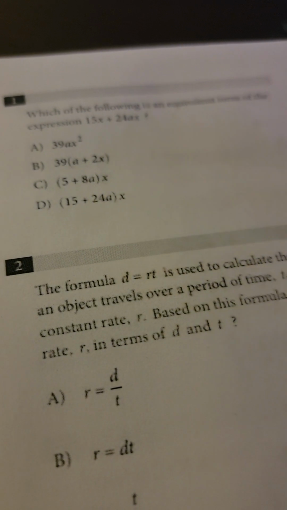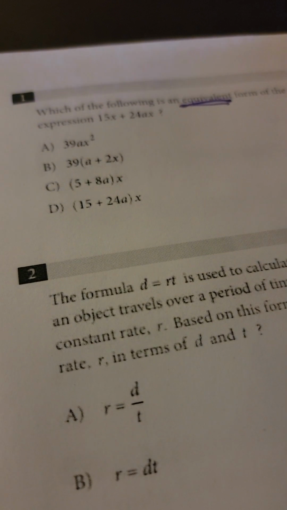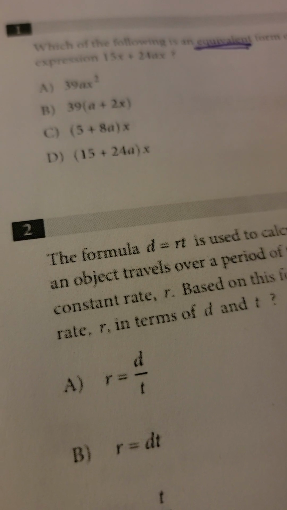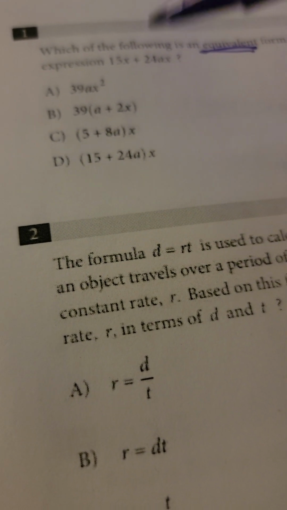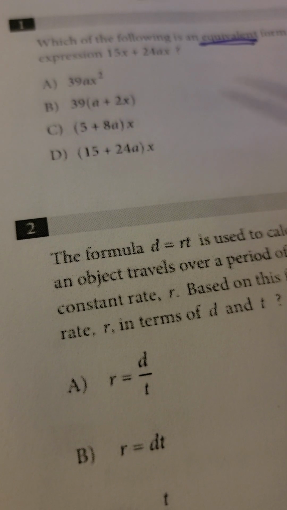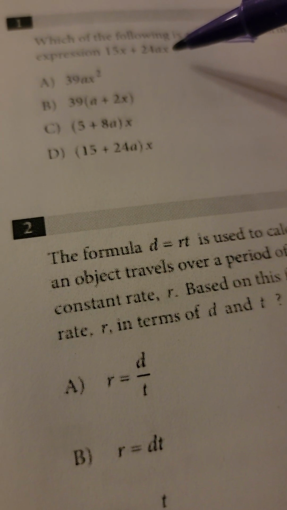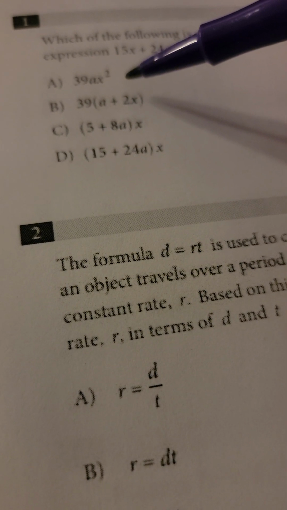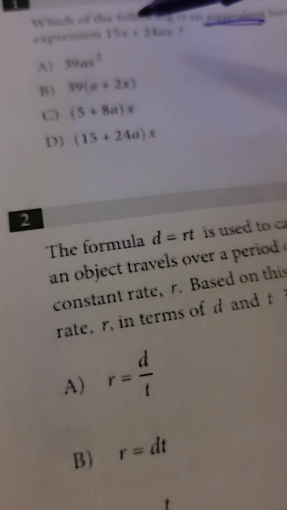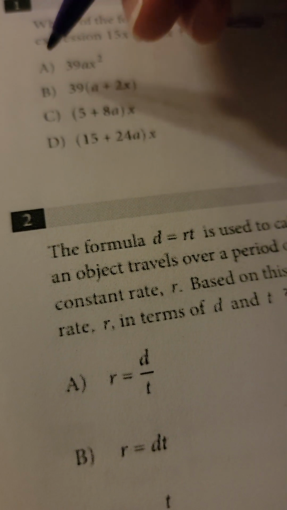All right, for this next one, when it says equivalent, it just means which ones are the same. So we have to go through our answer choices and we have to remember the distributive property. We're saying which one is the same as this. We have to remember that we can't put things together unless they have the same exact letters. The first choice is trying to trick you because you can't put these two terms together, because the second term has an A and the first term doesn't. So they can't be combined. So we cannot do choice A for sure.